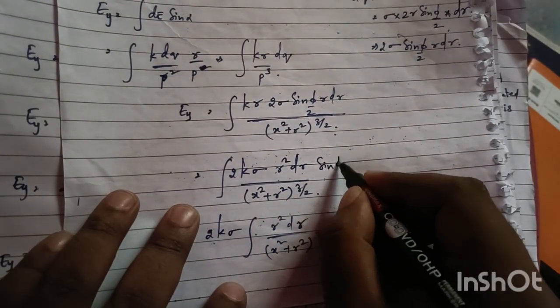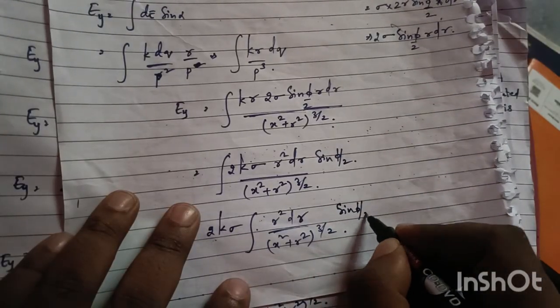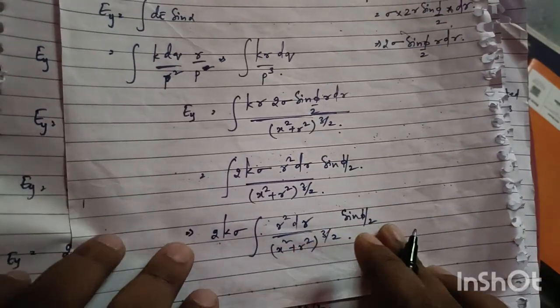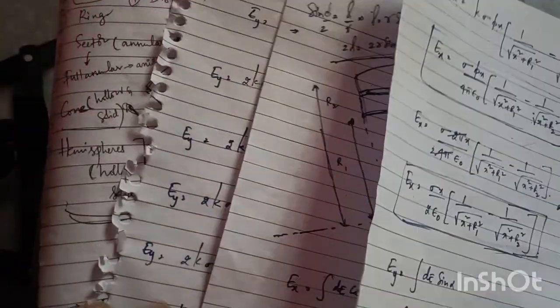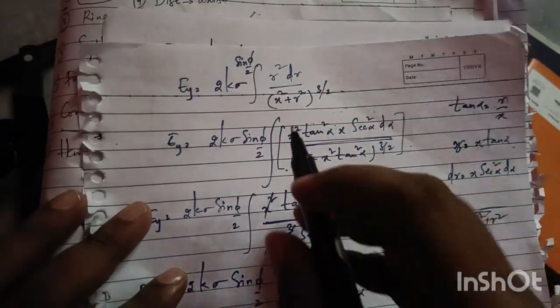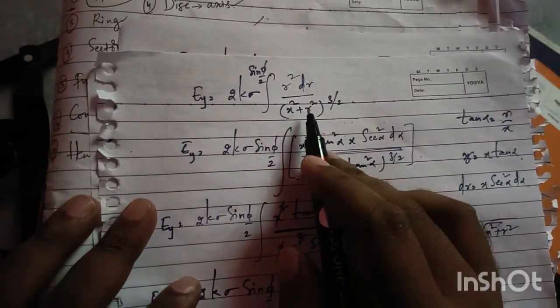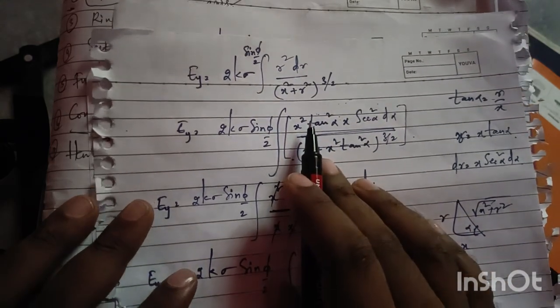But here I consider this one along with sine, and there's a sine term here, sine phi by 2, although it's constant. So I can continue that integral over here: 2k sigma sine phi by 2 integral r square dr upon x square plus r square whole power 3 by 2.